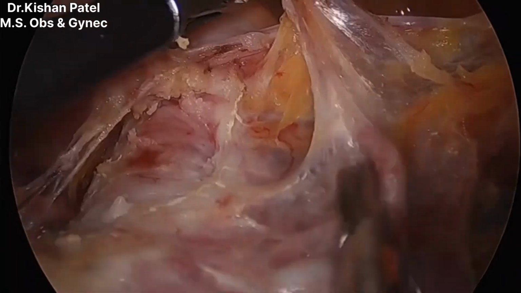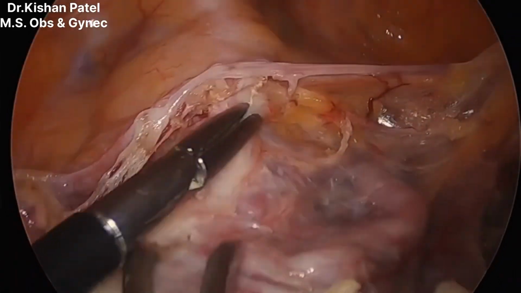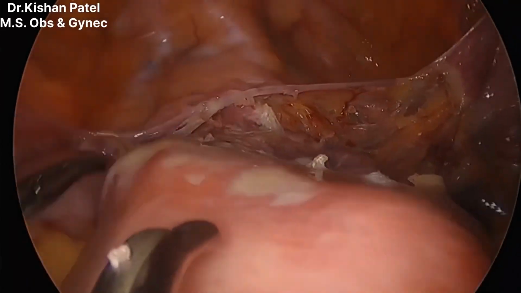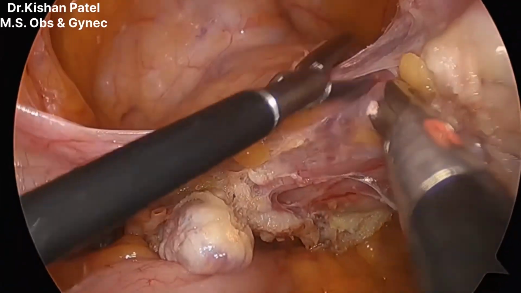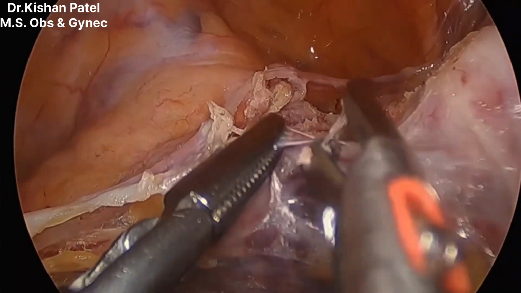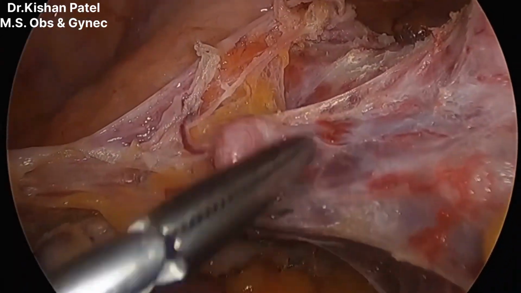We can see the beautiful right uterine artery, tortuous, as you can appreciate on the right side of the uterus. Okay, so I am skeletonizing the left uterine artery. You can see the vein also beneath the artery.